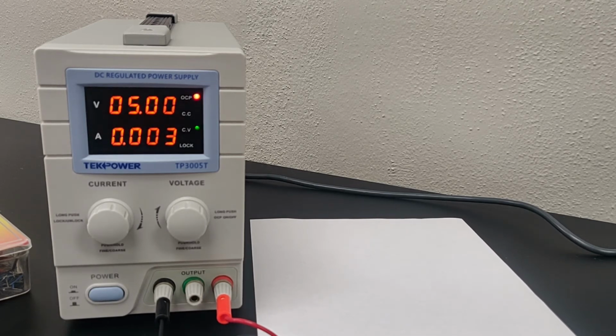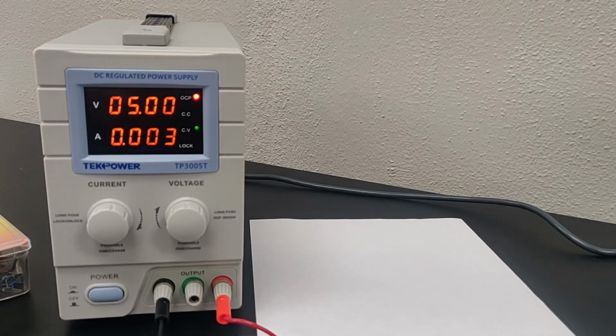My guess is in future videos, unless we need to measure something off the DC power supply, I'll just say that it's at 5 volts, and I probably won't have it on screen, but that's what we have here. Let's measure the resistors that we're going to be using for the circuit.